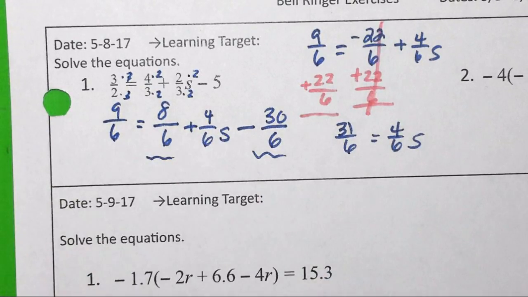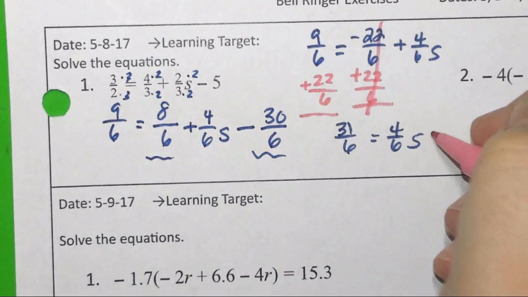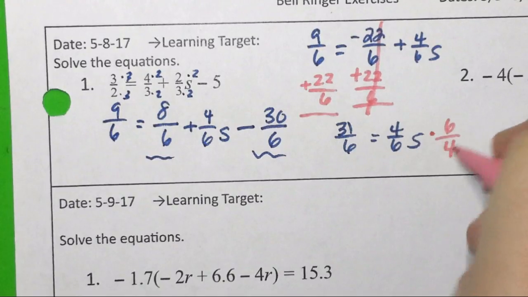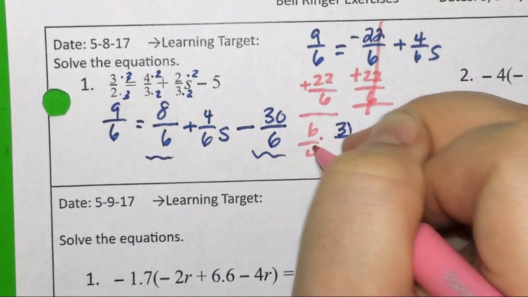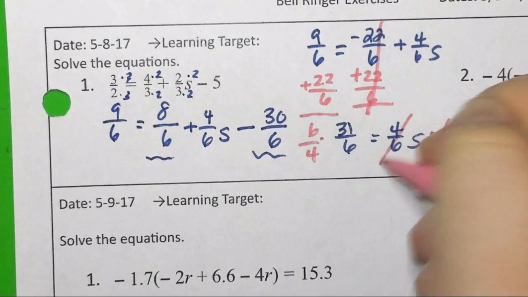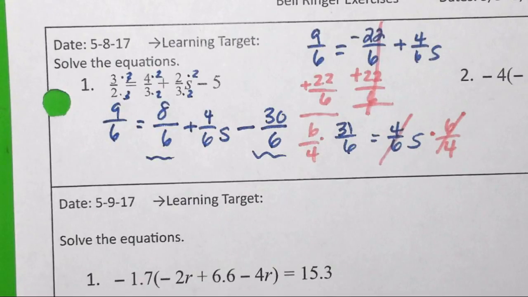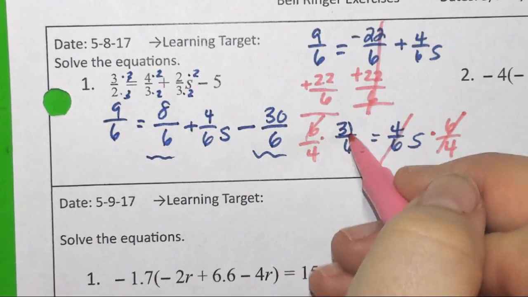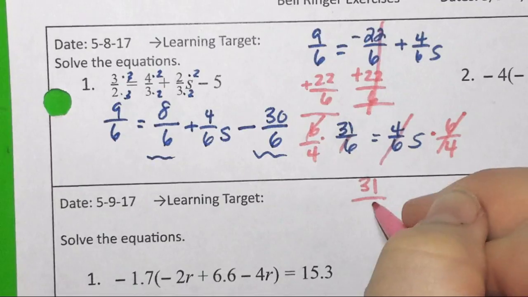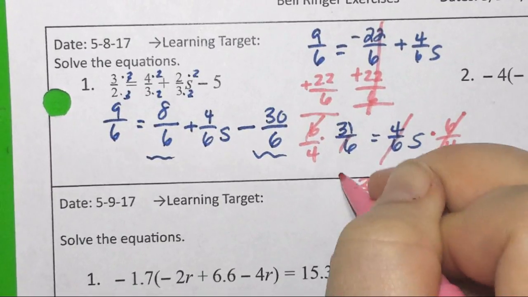It's a lot of fraction work today. How do I kill off the 4 6? Okay, we multiply both sides by the reciprocal, so I'm going to multiply both sides by 6 over 4. It's a lot of fun because not only do those cancel out, but the 6's also cancel out, so I end up with 31 over 4 equal to s.